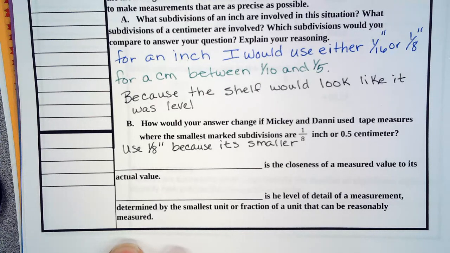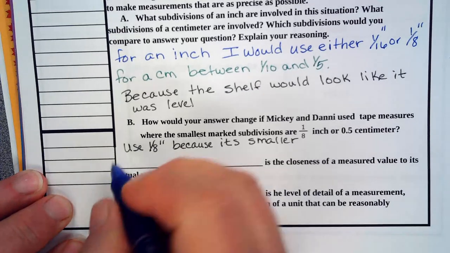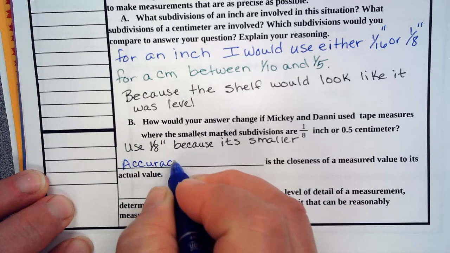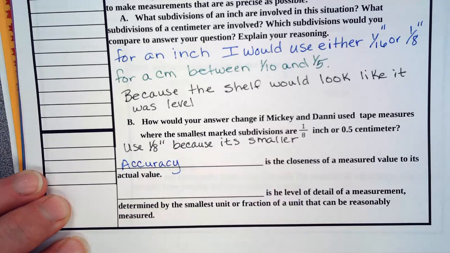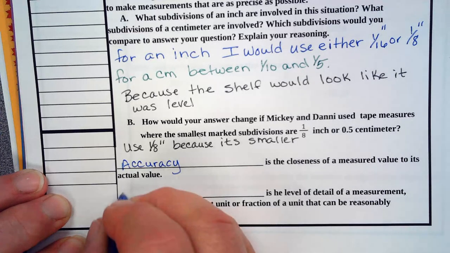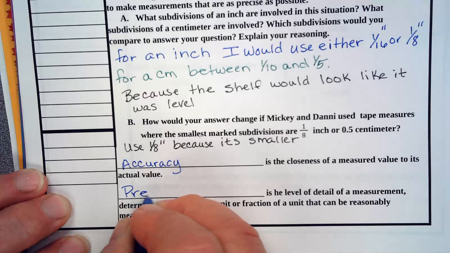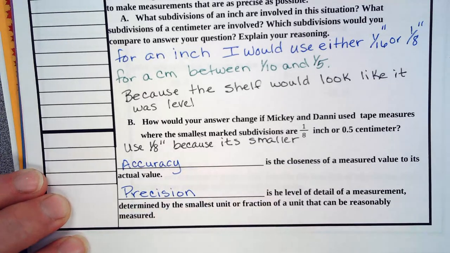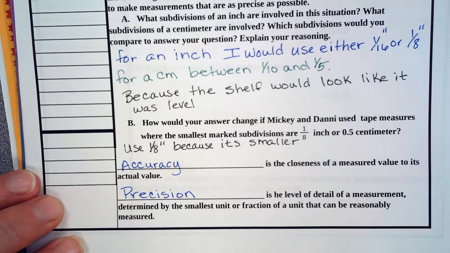So, accuracy is the closeness of a measured value to its actual value. While precision is the level of detail of a measurement determined by the smallest unit or fraction of a unit that can be reasonably measured. Okay, and you do need to memorize those two definitions because you will see them on our tests.